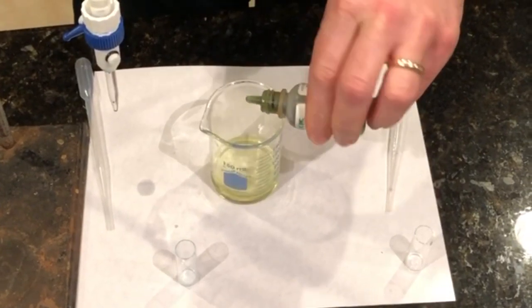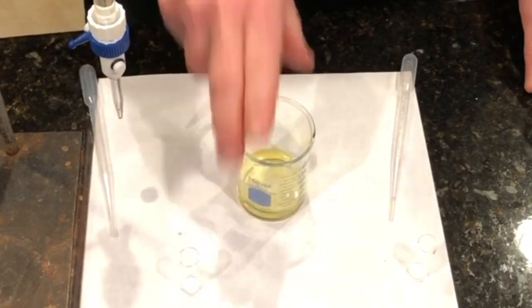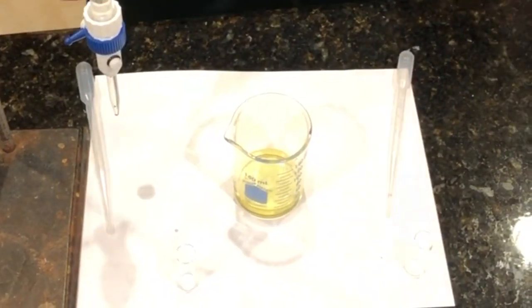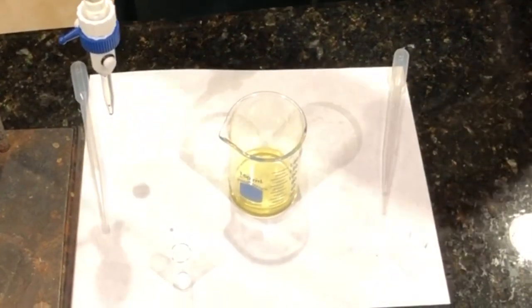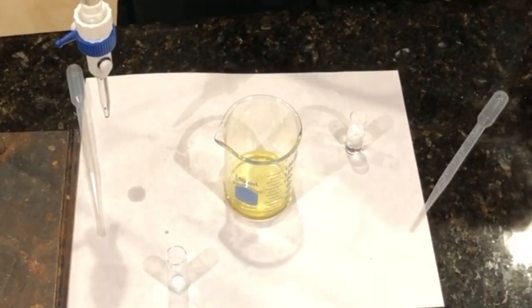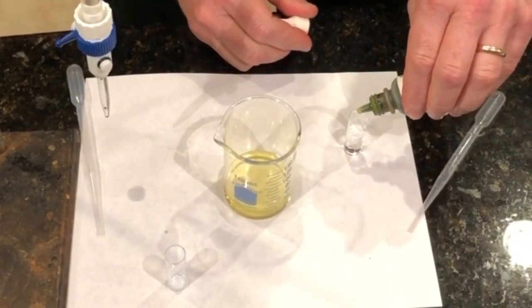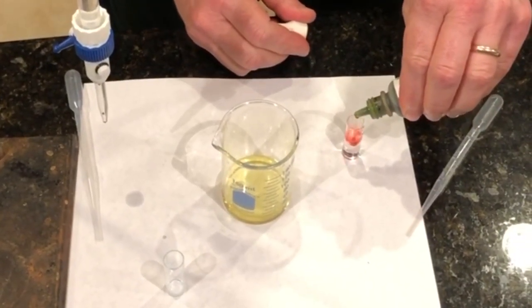So as you can see, that's green is neutral. So it's sort of a greenish yellow. And then if I add, this is 0.1 molar HCl. All right, so if I put some indicator in there, that will show that it's pH of about 1, so it's going to be sort of a pinkish red.